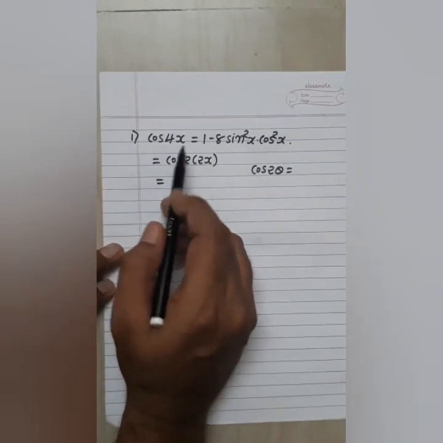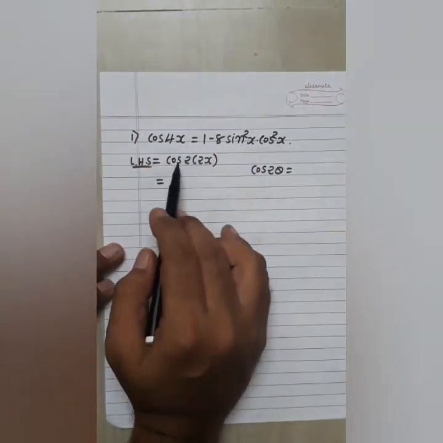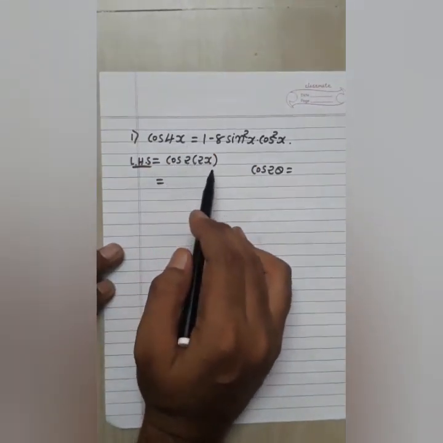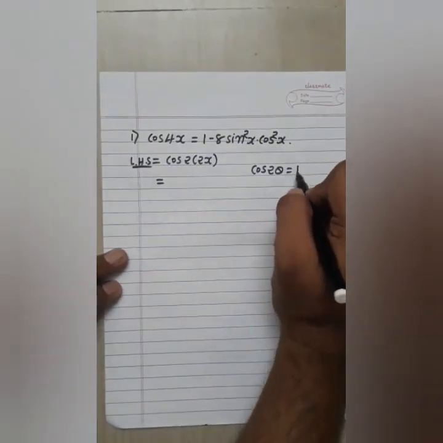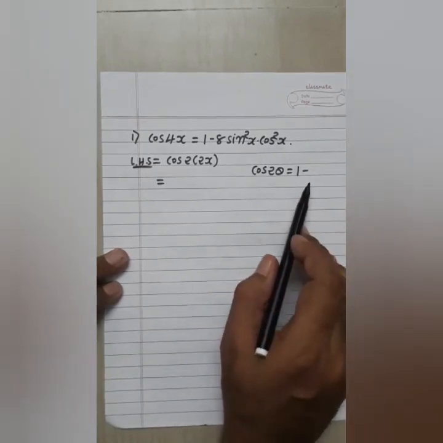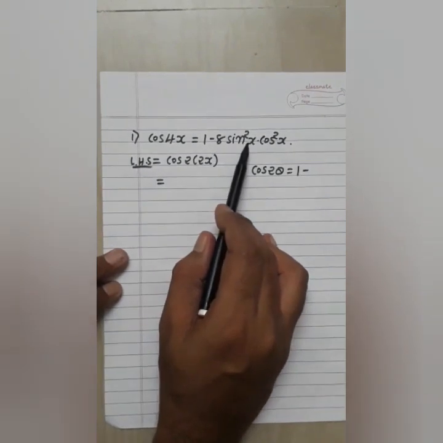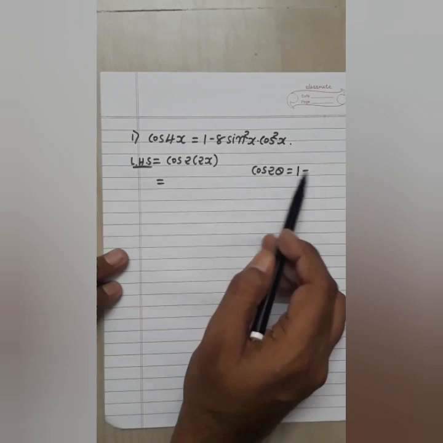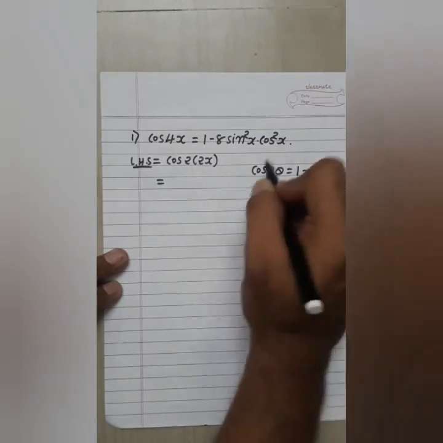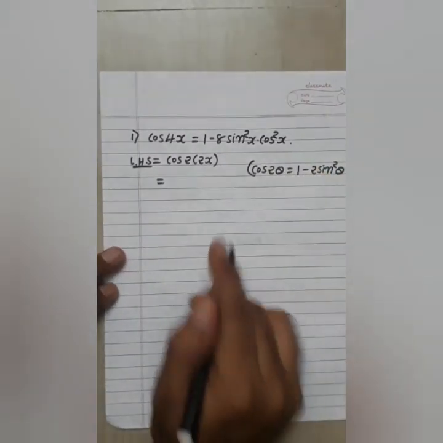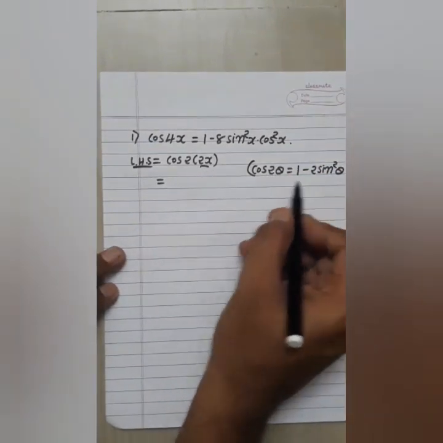So now first of all start from the LHS side. Cos 4x, in place of it we write cos 2 into bracket 2x. Now we know the identity cos 2 theta, which has 3 forms present, but here our proof is in the 1 minus form. So here we can use the formula 1 minus 2 sin square theta. Now here in place of theta we consider 2x. So substitute the value in this equation.